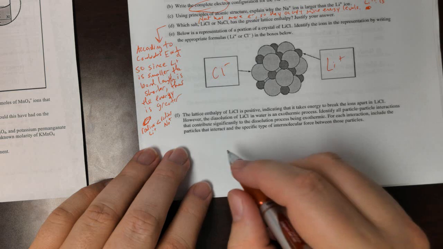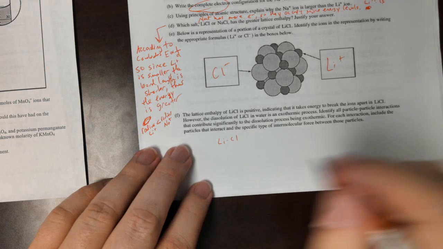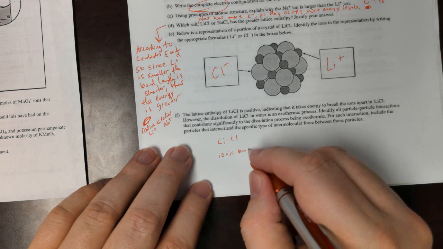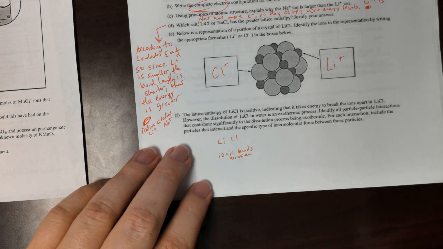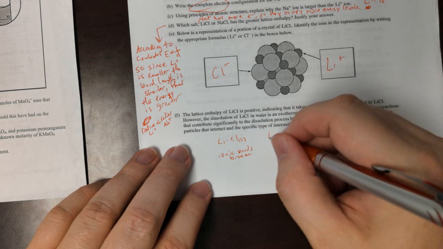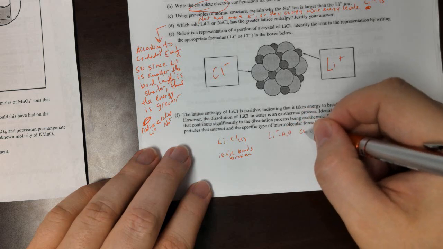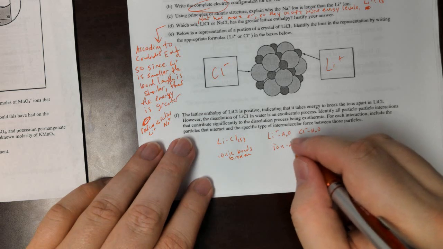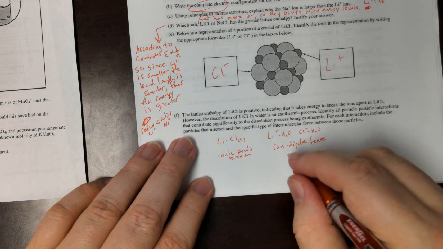So let's talk about the dissolution process. So we start out being in the lattice. So we have to overcome ionic bonds. Broken. And then in the water, so that's a solid, we have attractions between the ions and water. So we're going to have ion dipole forces added.